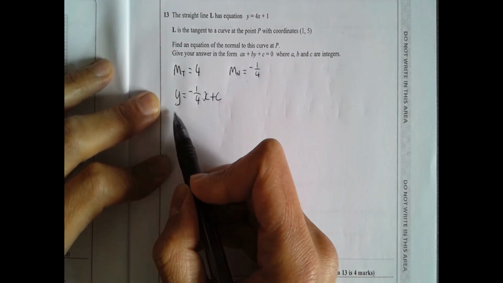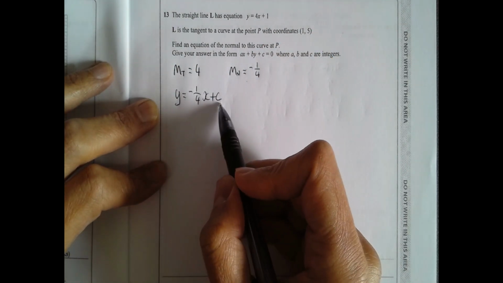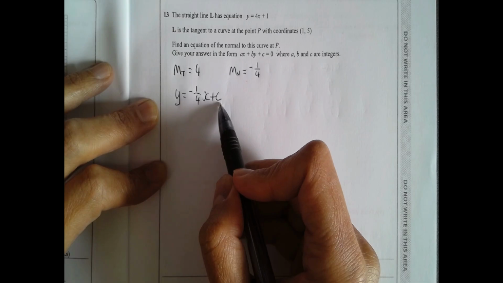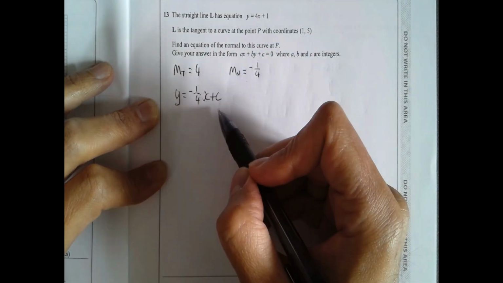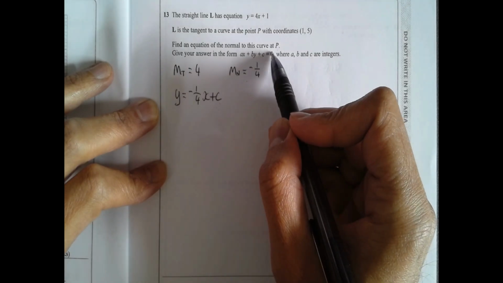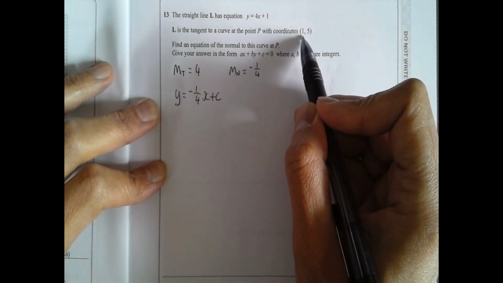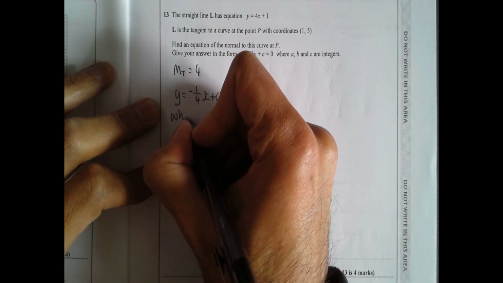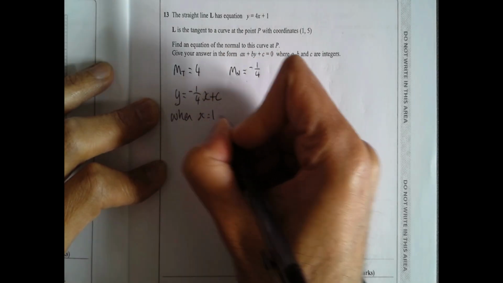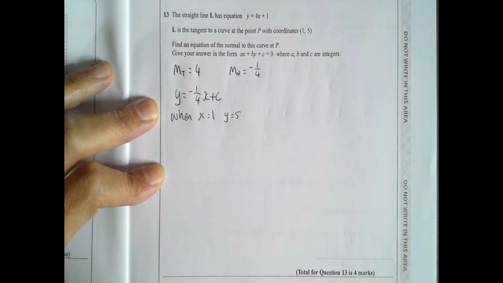Okay, so this is going to be the equation of my normal, but I need to know what that c is. I know that this is going to go through the point P, okay, because it's going to be normal at P. So when x is equal to 1, I know that y is going to be equal to 5. So I'm going to write that down. When x is equal to 1, y is equal to 5.